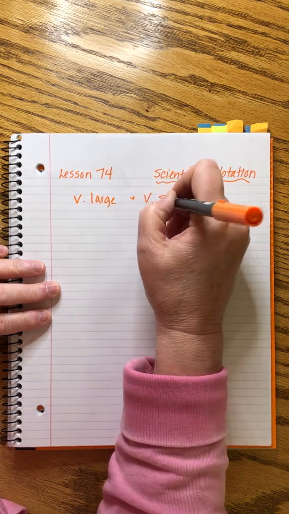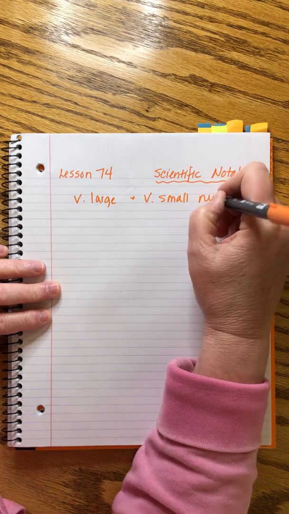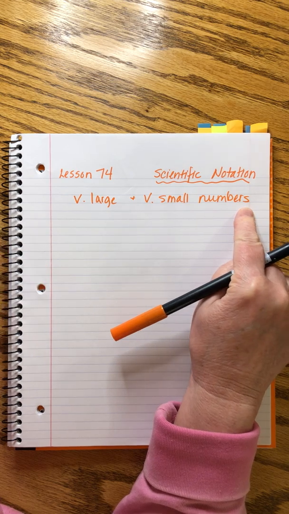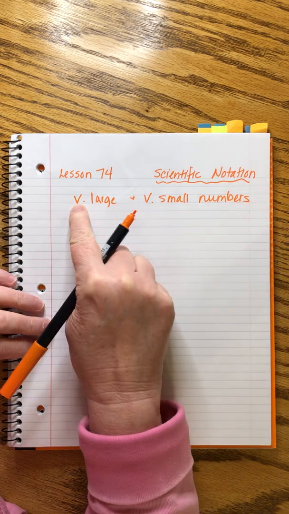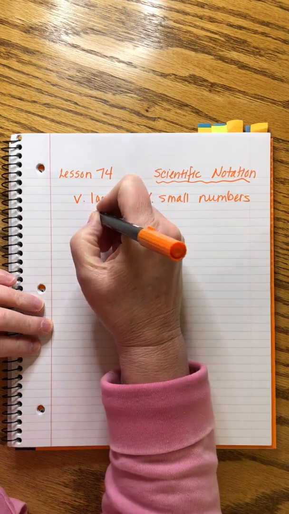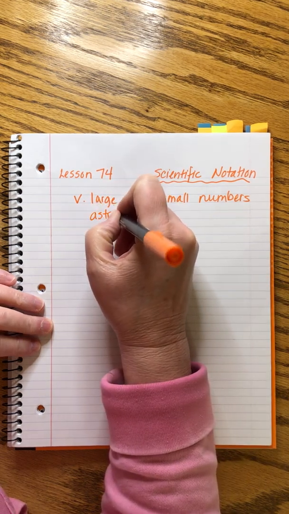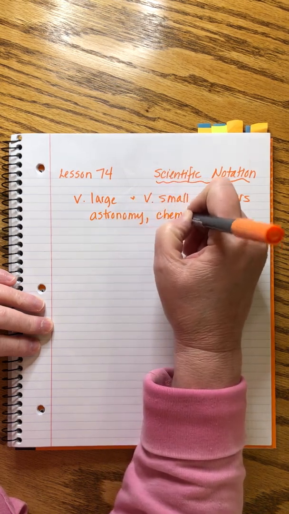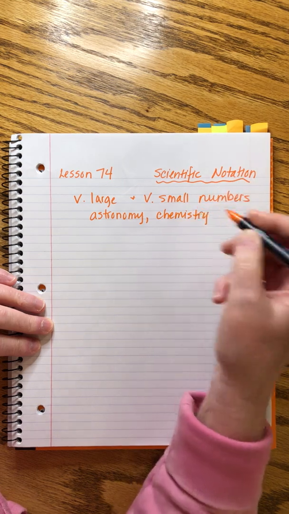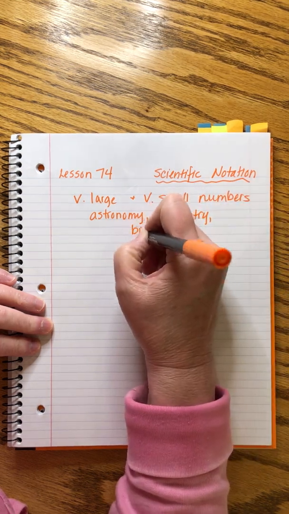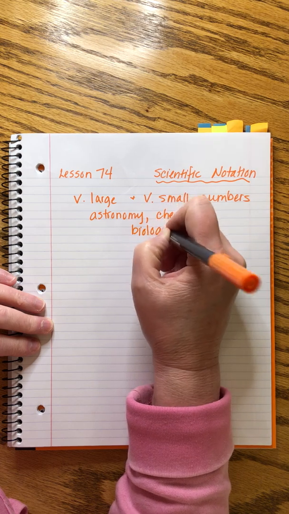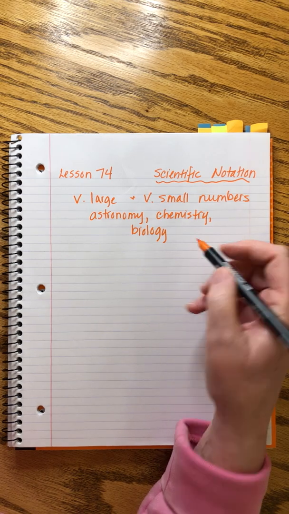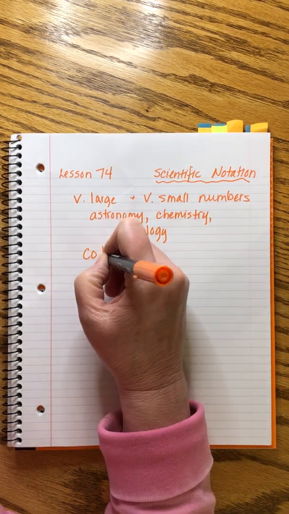I'll remind you, it's good for very large and very small numbers. It is essentially a way to code these numbers so we don't have to write a ton of zeros, all right? It's very useful in the fields of astronomy, where things are very far away, so we have big numbers, or chemistry, where we sometimes have big and sometimes small. It's also useful for biology. Lots of sciences. Those are just some examples. And that's the way I think of it. It's a secret code.